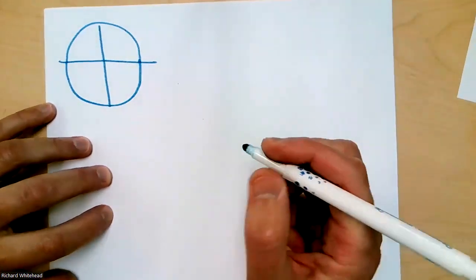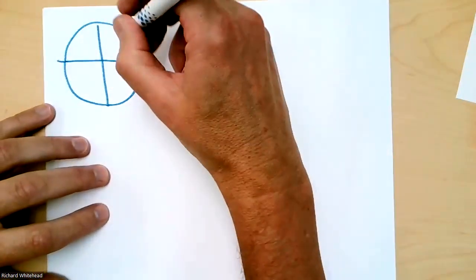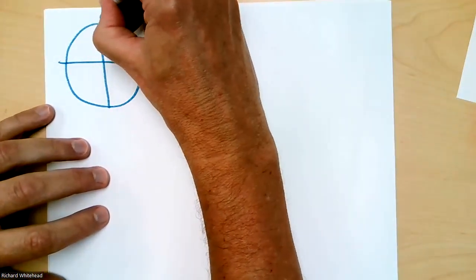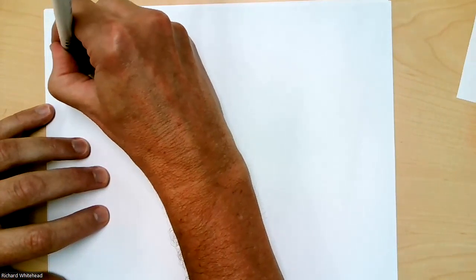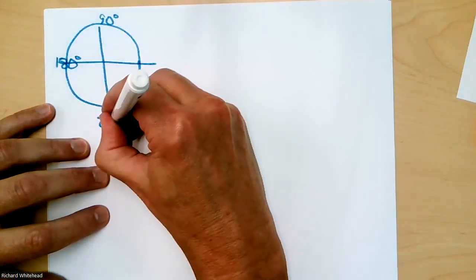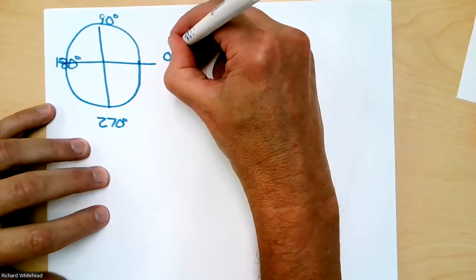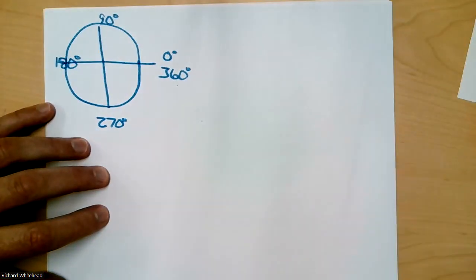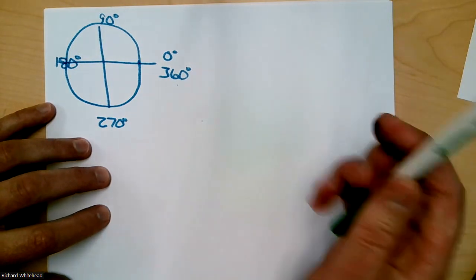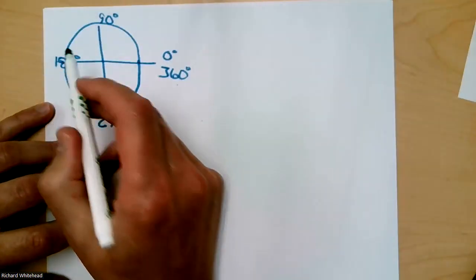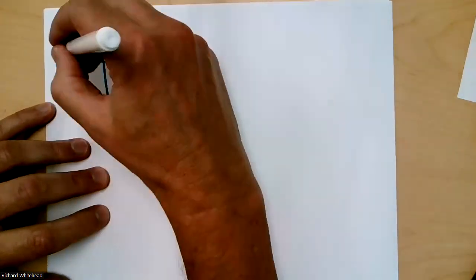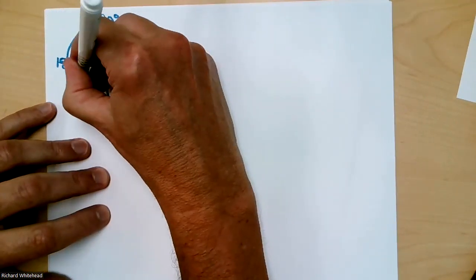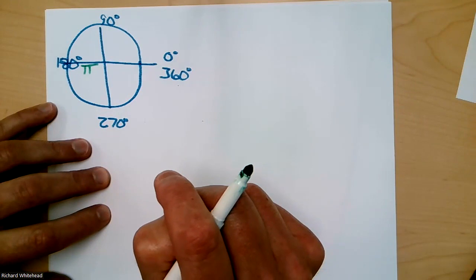If I'm talking about 90 degrees, 180 degrees, 270 degrees, 0 degrees, 360. Well, how about this? Let me see, logically, 180 is half the circle. So if the entire circle is 2 pi, then 180 would be pi radians.